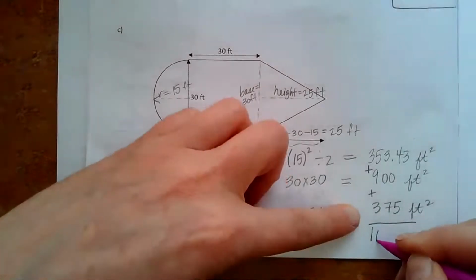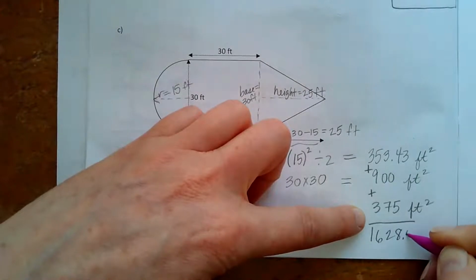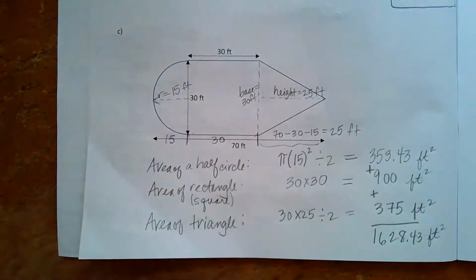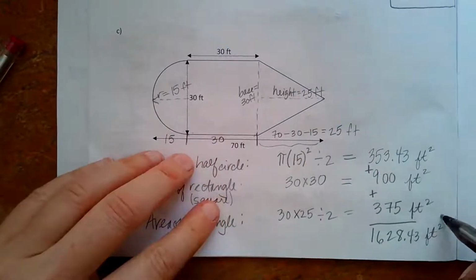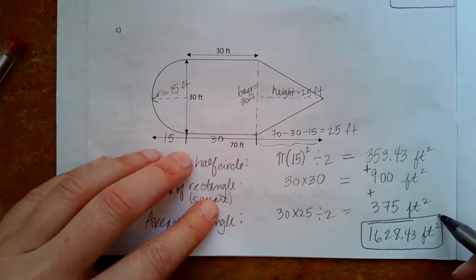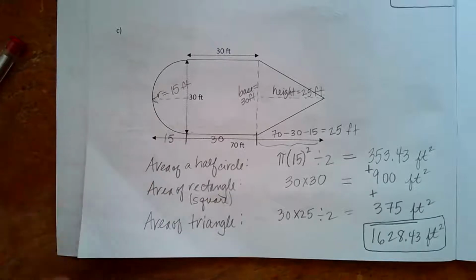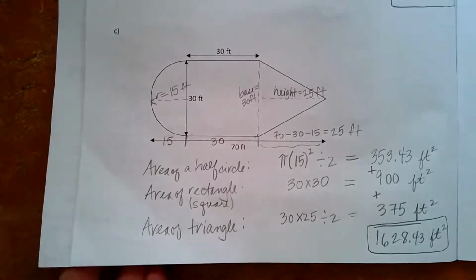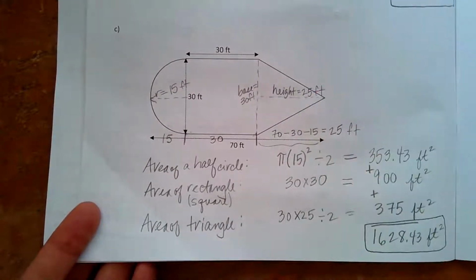And we get 1628.43 feet squared. Okay, so that was a little more challenging, I think, than the other two, perhaps because of those funny shapes. And you had to dig a little bit to get the height for sure.